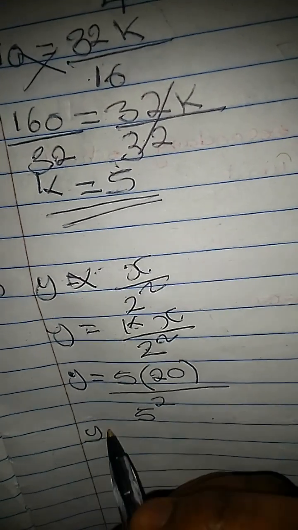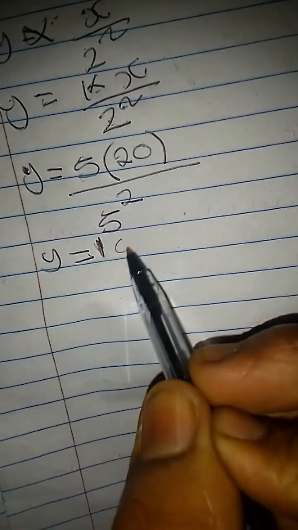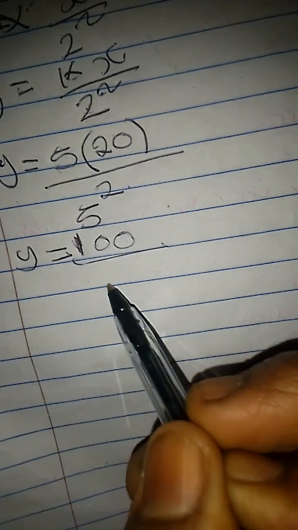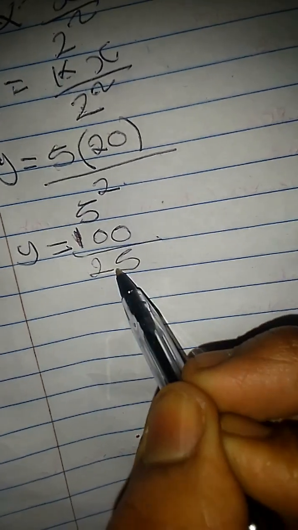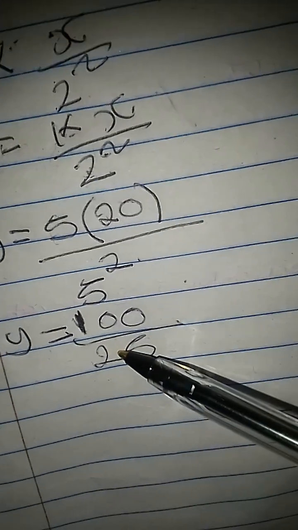So you say y is equal to 5 times 20. 5 times 20, you have 100, over 5 squared, you get 25. So there's no need of struggling here. You just say 25 into 25, it's 1.